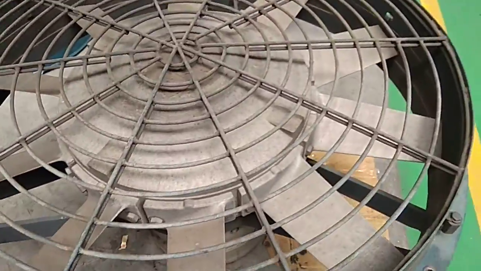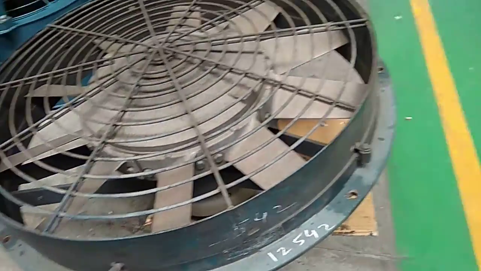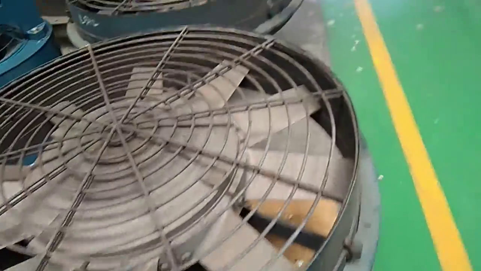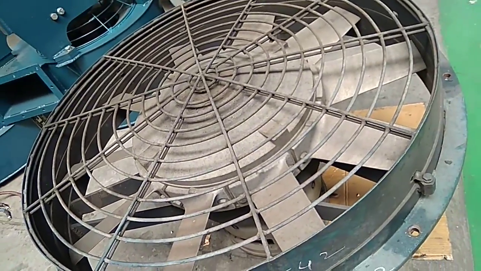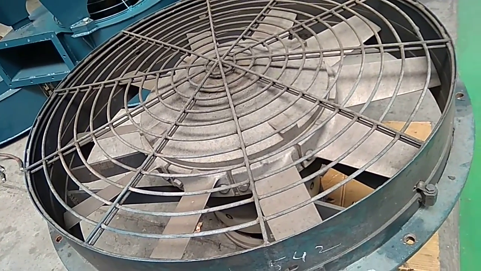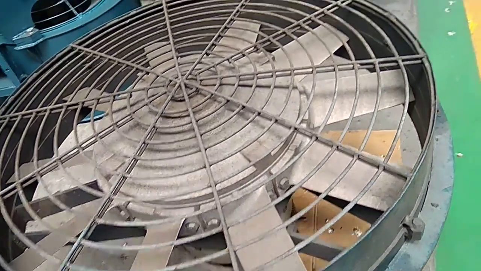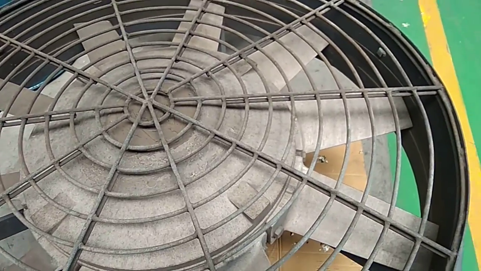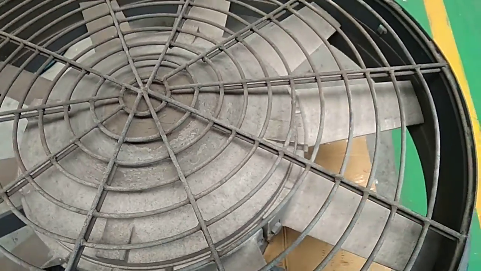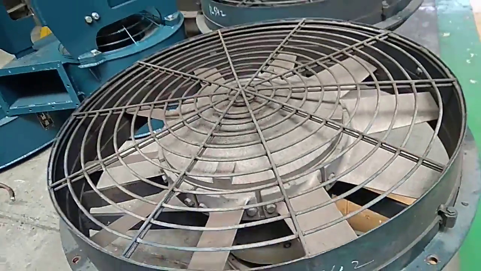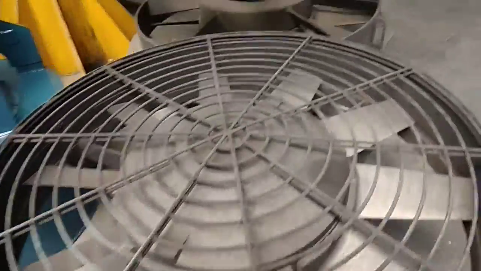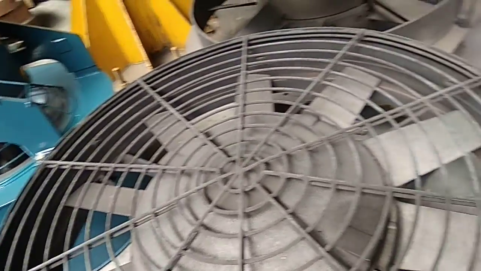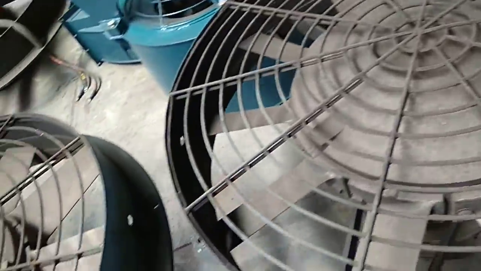This is the cooling fan, which is used at the front of the engine and is directly connected to the radiator. It gives cool air, which cools the water coming from the engine liners. This is one of the parts used in almost every engine, the cooling fan. And there are so many other parts.